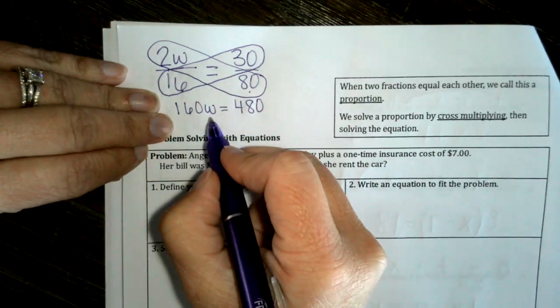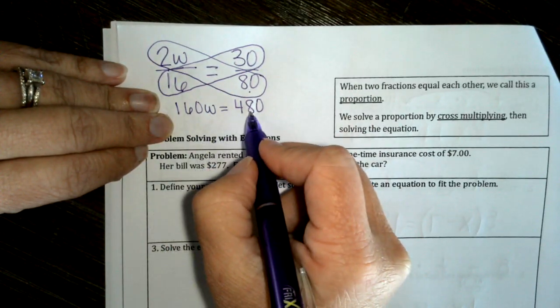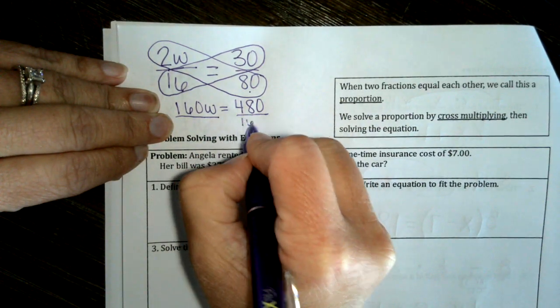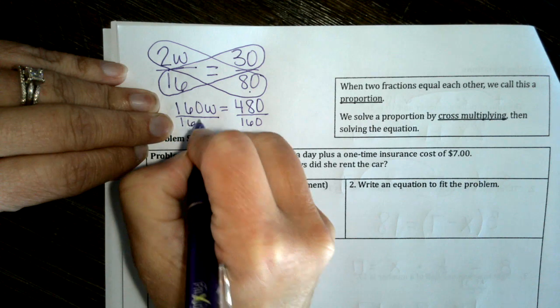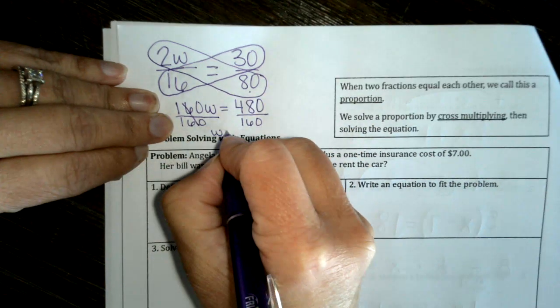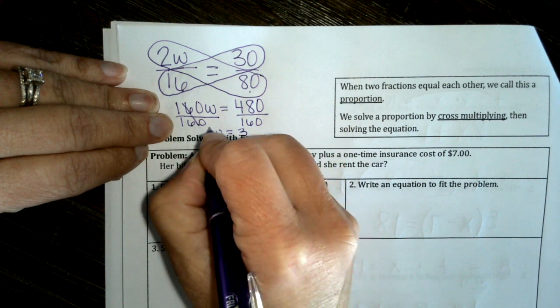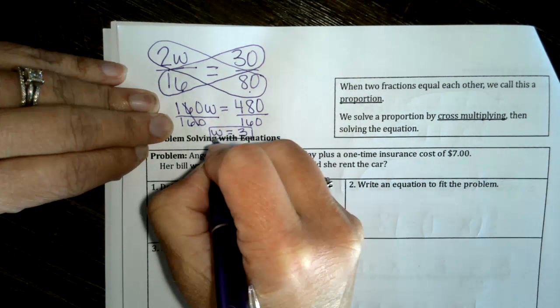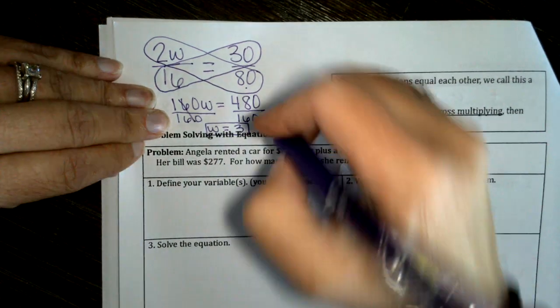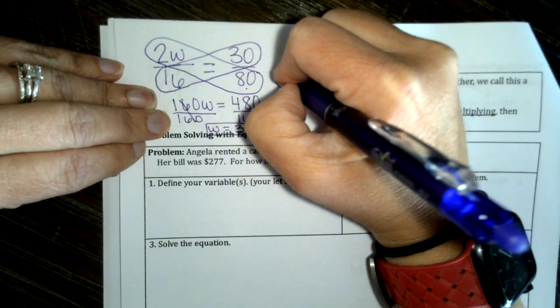Now, 160w equals 480. When we divide both sides by 160, remember, 160 divided by 160 equals 1. w equals 3. And that's how you solve a proportion problem, is to cross multiply. Don't forget that you cross multiply.